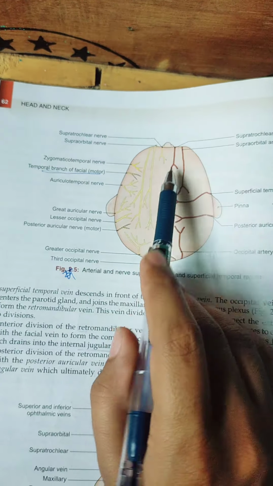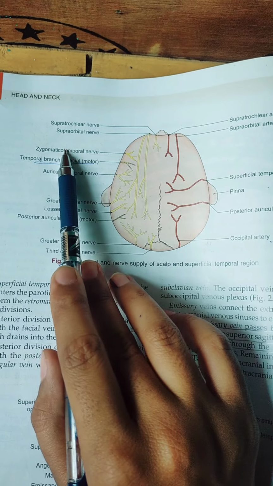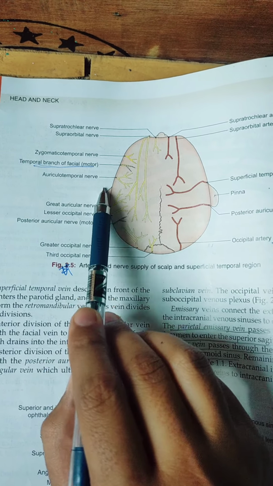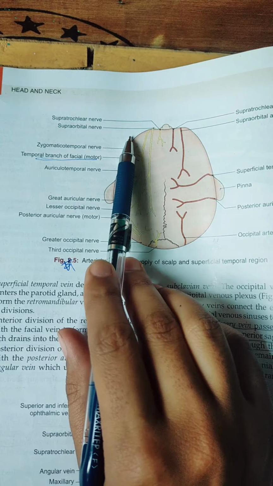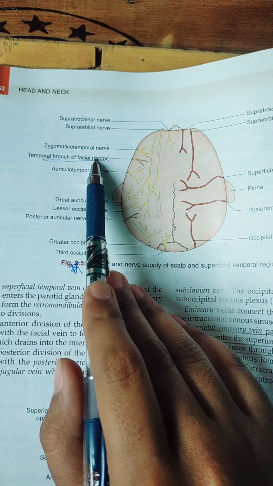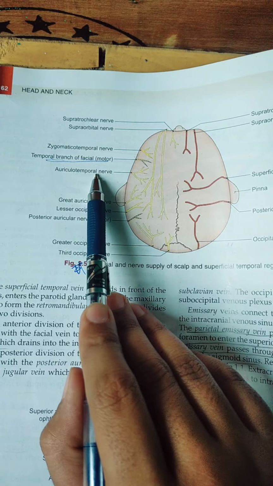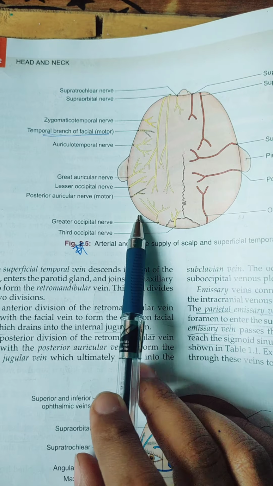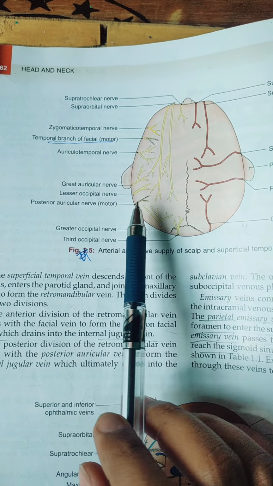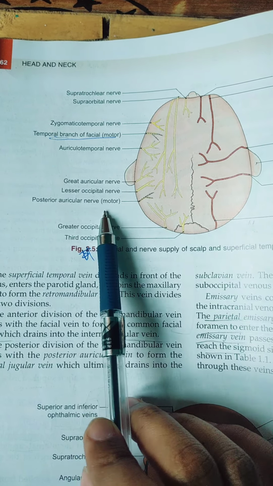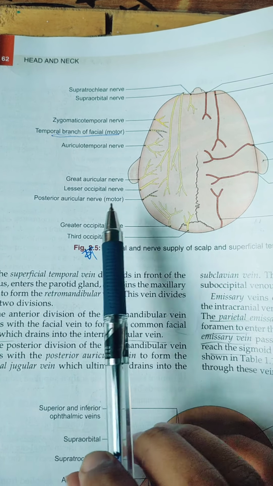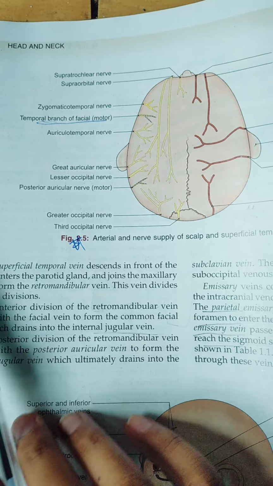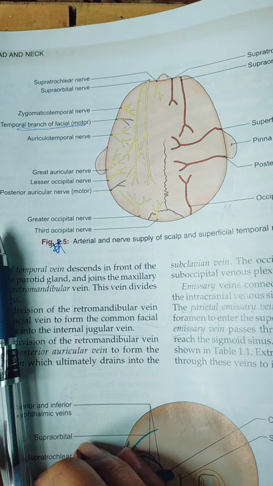Okay, 10 nerves: supratrochlear, supraorbital, zygomatic-temporal, temporal branch of facial, auricular, temporal nerve. Now these are in front of the auricle. Out of these 1, 2, 3 and 4, these are sensory, and temporal branch of facial is motor. Okay, now behind the auricle there are four sensory and one will be motor. Okay, so posterior auricular nerve is motor, great auricular, lesser occipital, greater occipital, and third occipital are sensory. Okay, so this is all about the nervous supply.